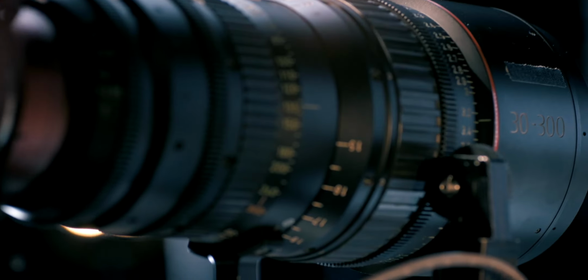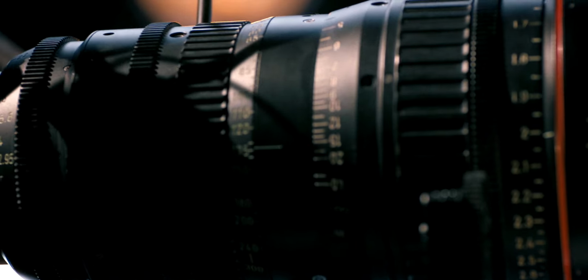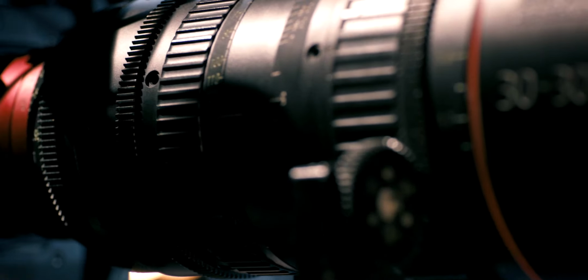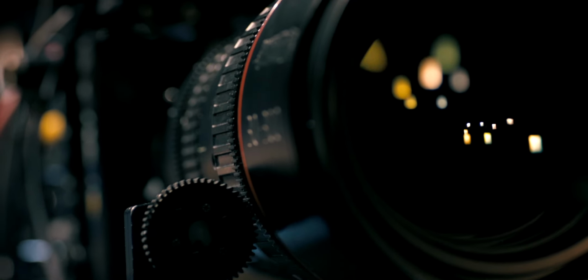Now, one other breed of lens is the cinema lens, which is really meant for high-end commercial production work. They have things like gears. They measure light in T-stops instead of f-stops, which I won't get into, but if anyone wants to know more about that, feel free to reach out to me in the comments below. We just need to know that they're for big productions, and they're actually quite expensive. I'm talking thousands, tens of thousands of dollars.